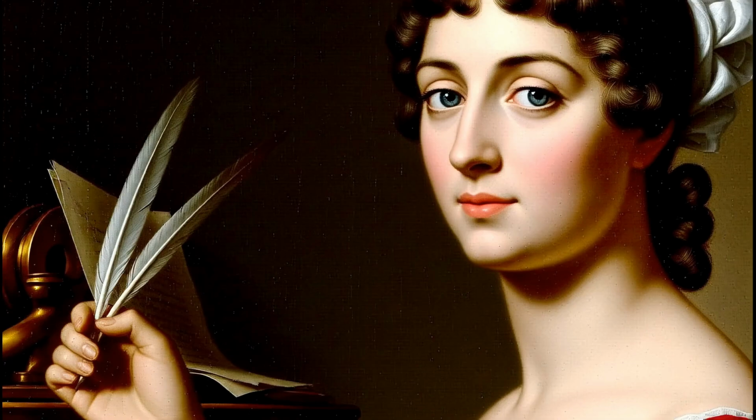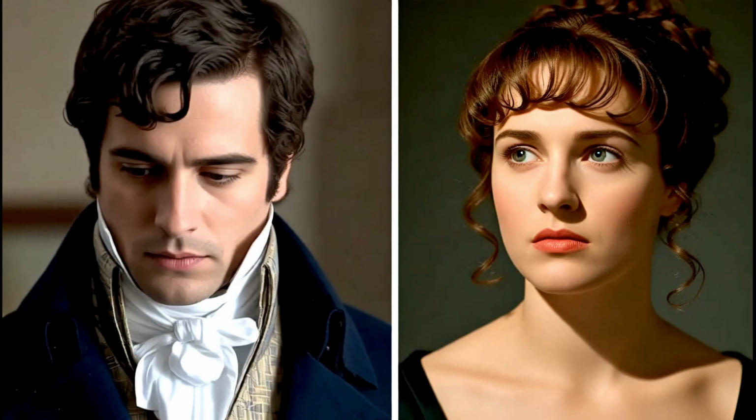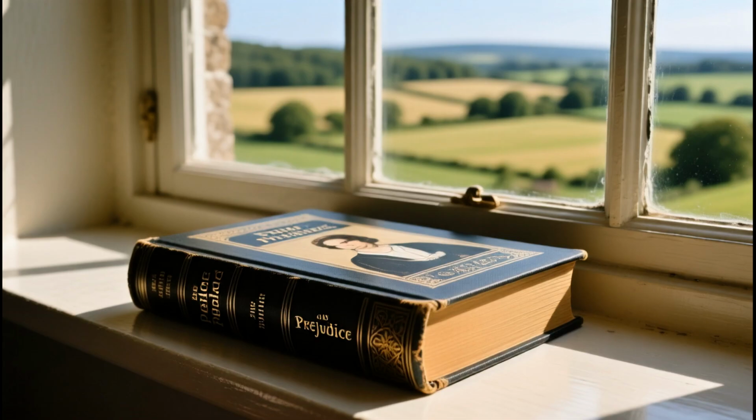Today, we embark on a journey into the heart of one of English literature's most beloved and enduring masterpieces, Jane Austen's Pride and Prejudice. More than just a charming love story, this novel is a profound exploration of human nature, a witty critique of society, and a timeless guide to self-discovery. We're going to uncover precisely why this novel, penned over two centuries ago, remains a cornerstone of literary education and a popular favorite, captivating new generations with its sparkle and wisdom.